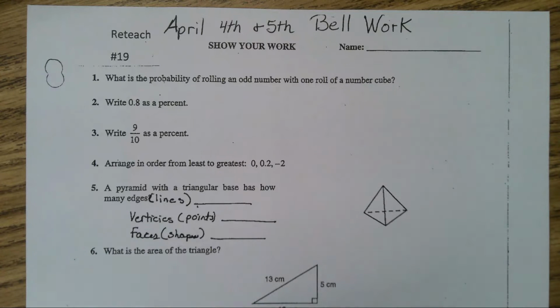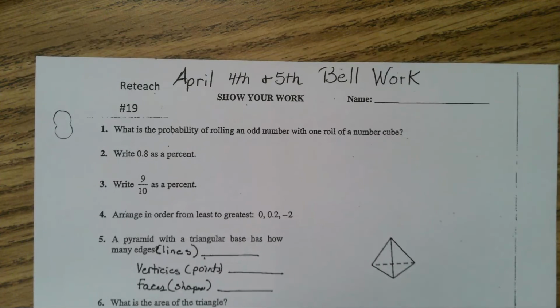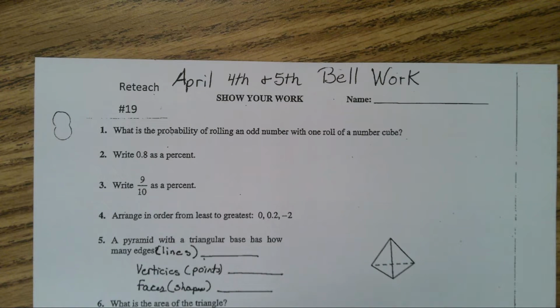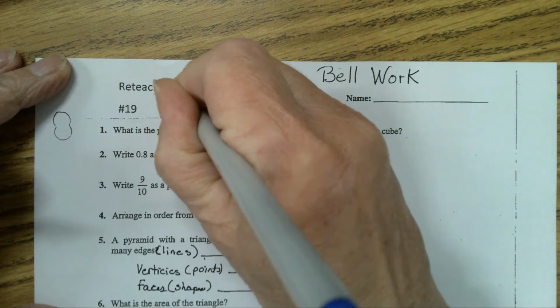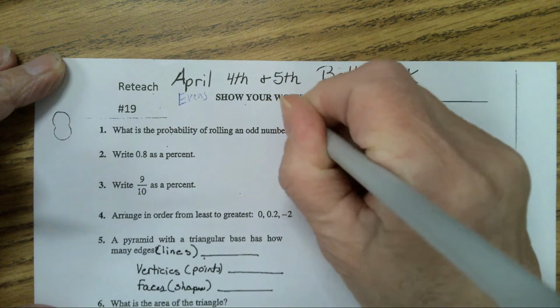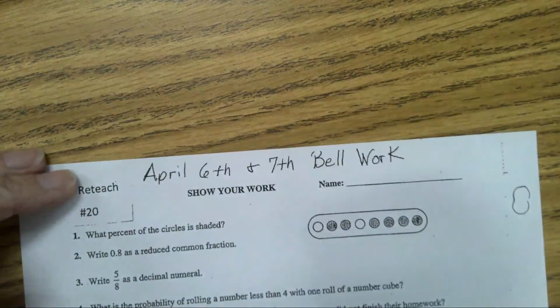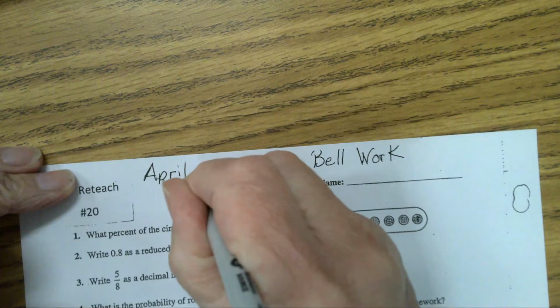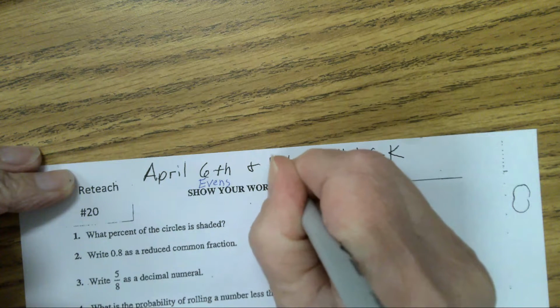Hello, this is Mrs. Robertson, and today we're going to go over our Bellwork. The Bellwork is for this week's one sheet of paper. On this side, the 4th and 5th. On the 4th, which is today, you're going to do the evens. And then tomorrow, which is the 5th, you're going to do the odds. Then on the back side, the 6th, you're going to do the evens. And on the 7th, you'll do the odds on this.